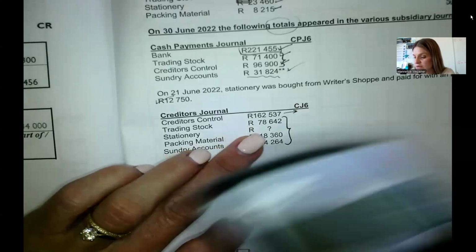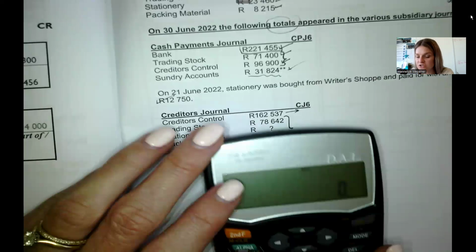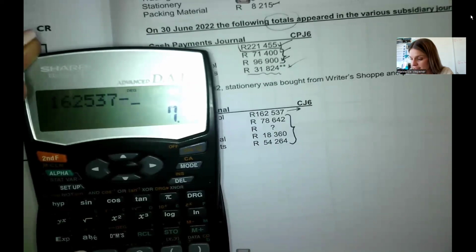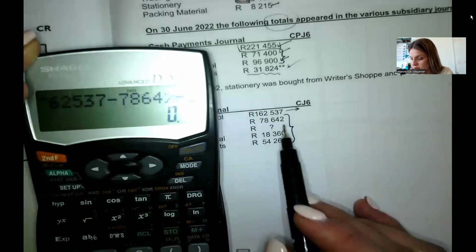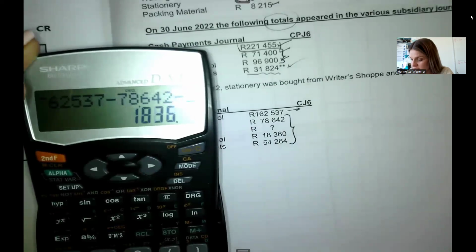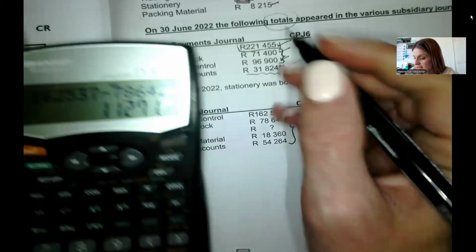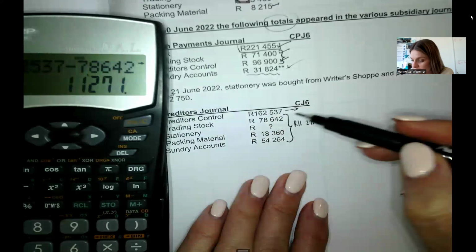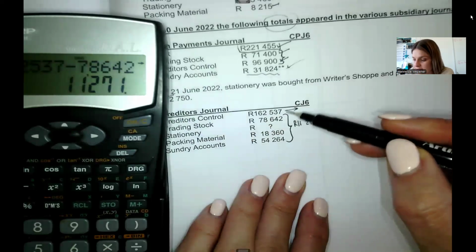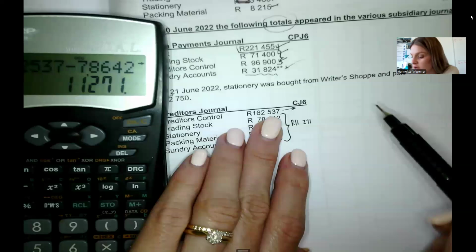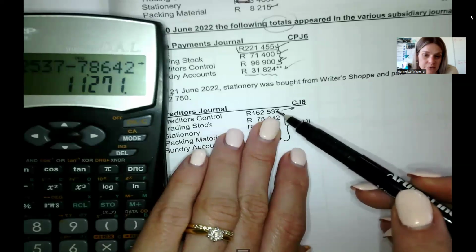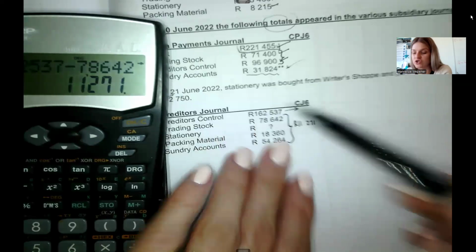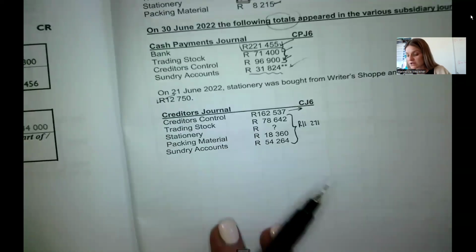So if you see a question mark, you're literally just going to take the total that you have there for your creditors, 162,537, minus the amounts that you do know, so the known amounts, minus 18,360, to find the difference, and that is then your missing figure. Because all of your credit purchases must add up to what you have to pay to your creditors. In other words, what you owe your creditors, because these are the things that you purchased from them in June. Okay, so now we start posting.